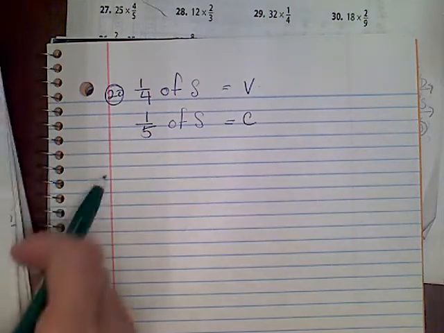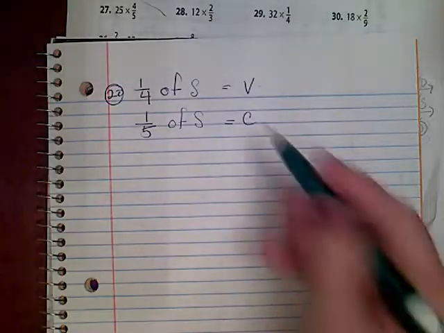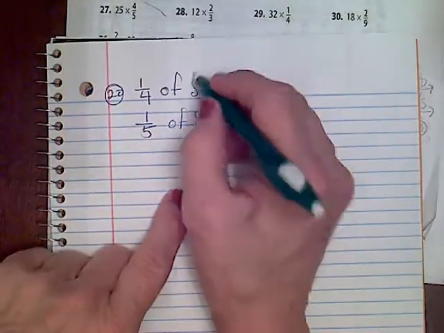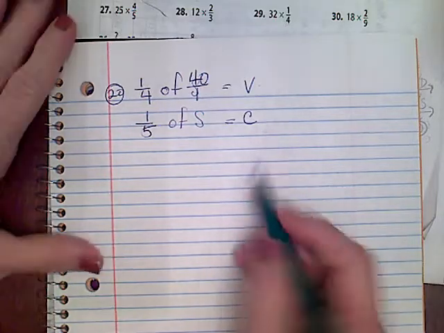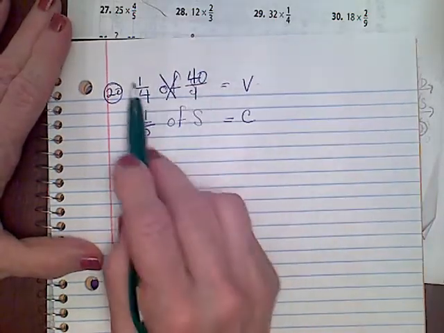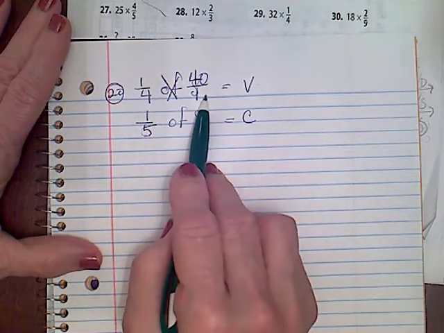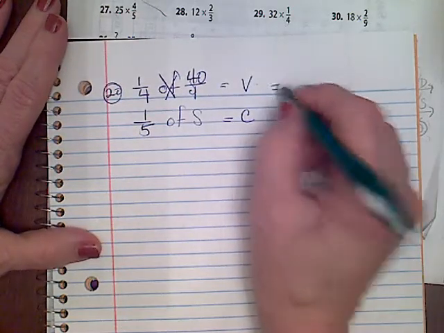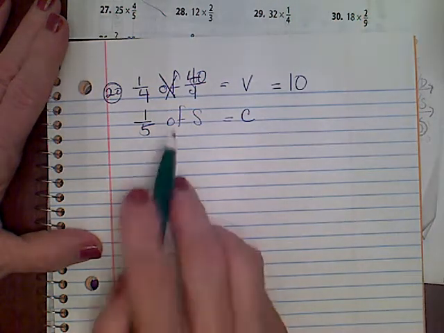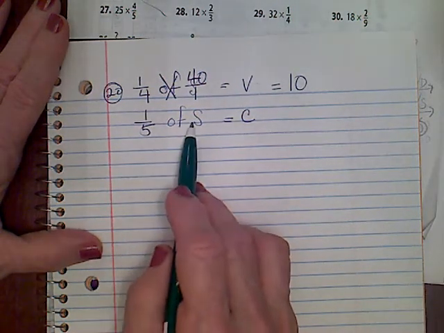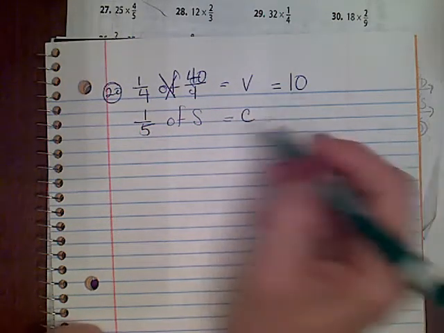So how many students were there? There were 40. So I'm going to trade that little s for a 40. And I think that we can actually do this one mentally. Let's put a little times sign. 1 times 40 is 40, divided by 4. 40 divided by 4 is what? Yes, it is 10. Then again, 1/5 of the students, and this is a good problem to probably pause and go back on when we're all done.